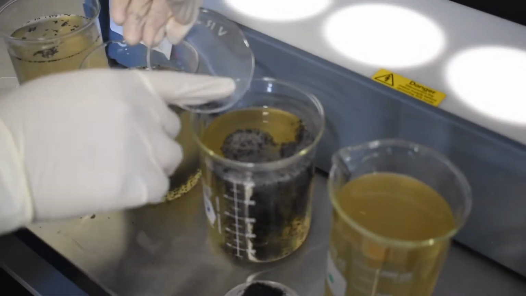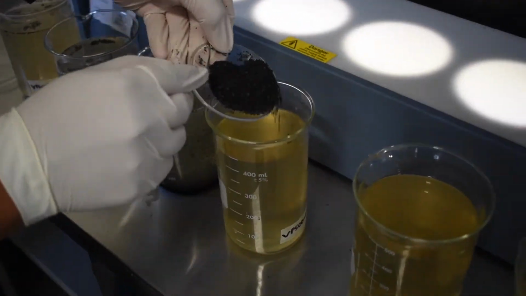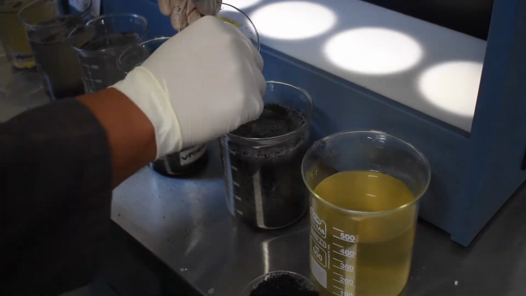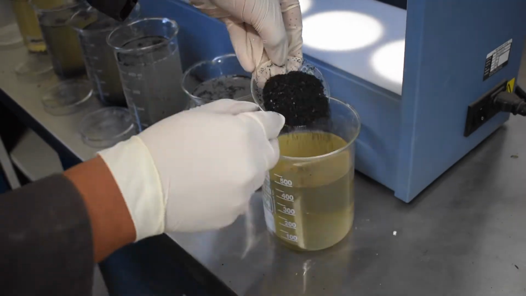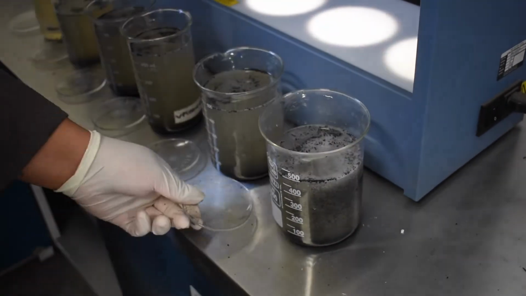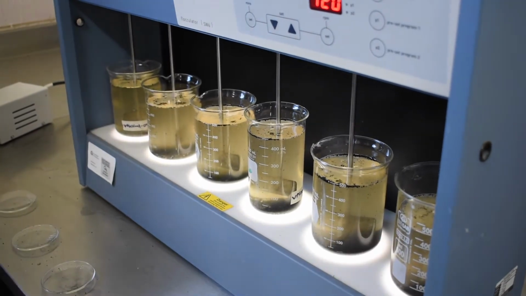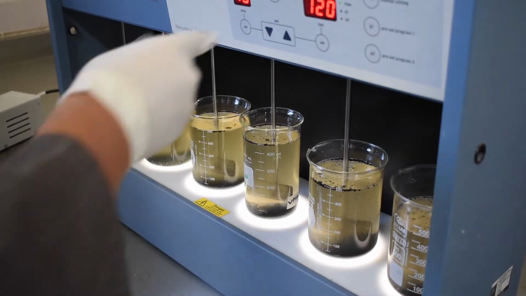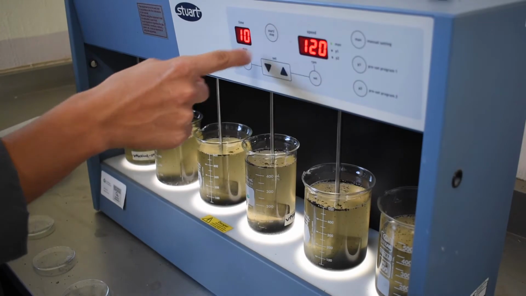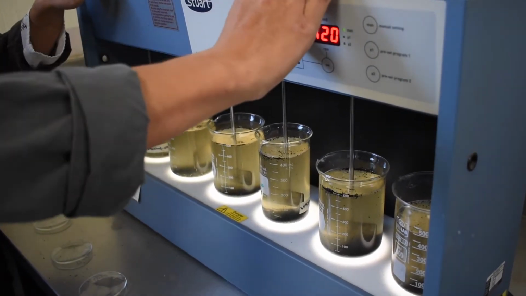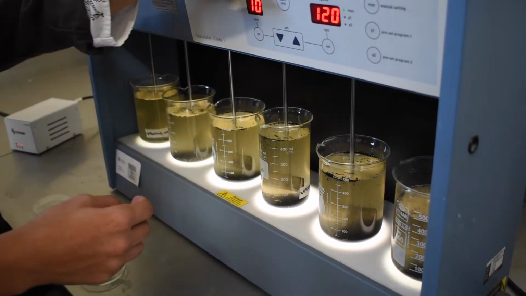Initially, you're going to add 1 gram, 2 grams, 3 grams, 4 grams, 5 grams, and 6 grams to each of the beakers that will be mixed in the flocculator. Remember, you're going to set up the flocculator for 10 or 15 minutes at 120 revolutions per second. Once finished, you're going to filter each of the beakers.